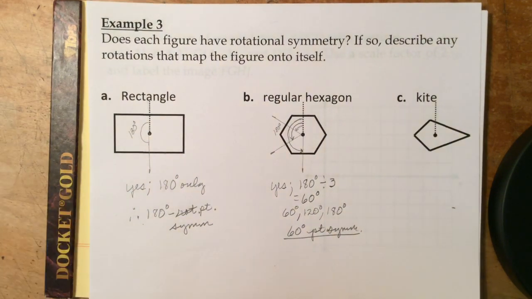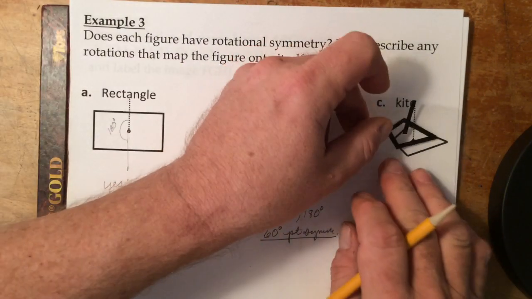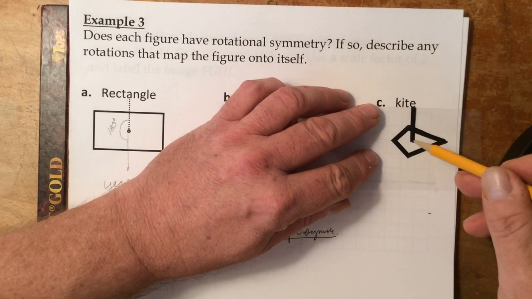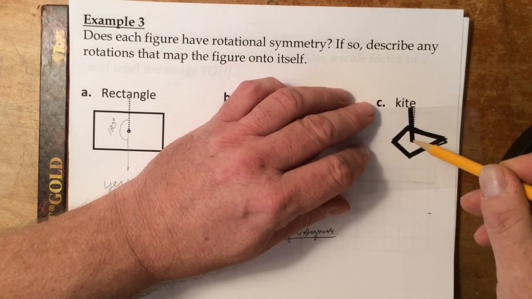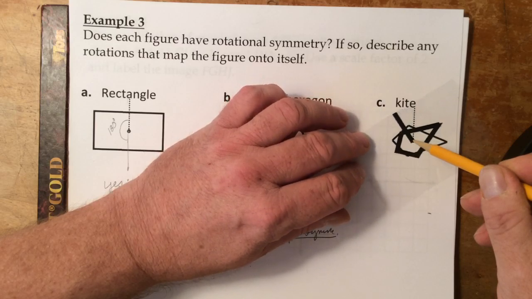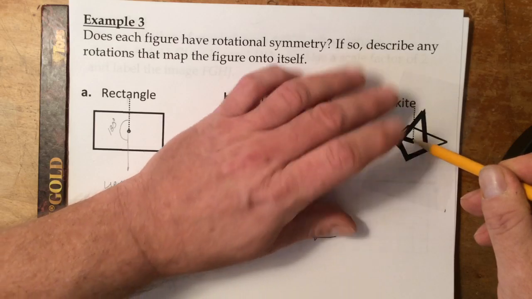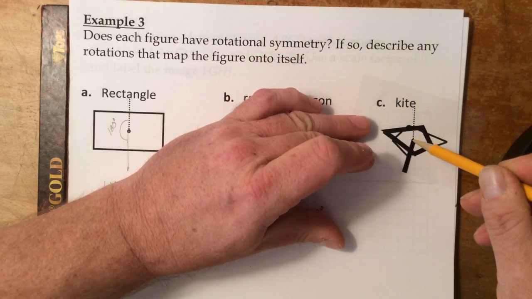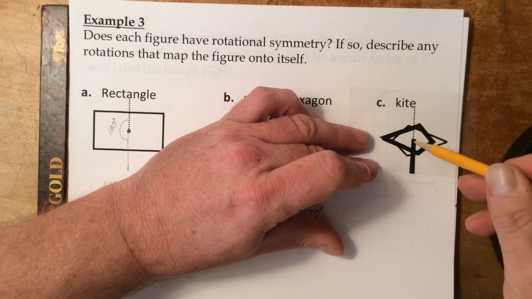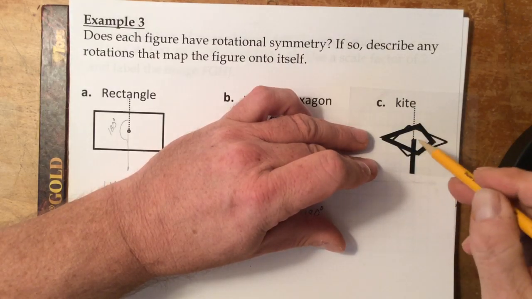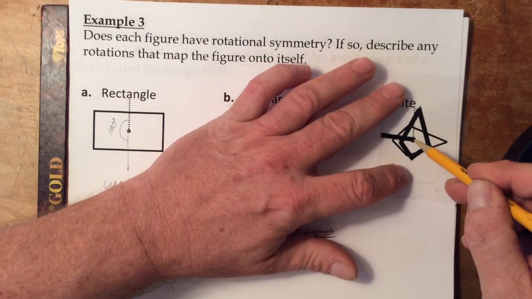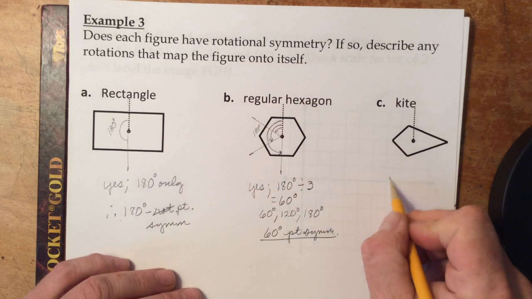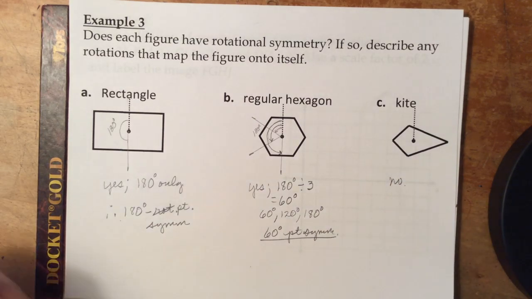And our final one is a kite. We've got a tracing of it. And doing the same thing, putting my pencil at the point in the center, I start moving my figure counterclockwise until it traces itself, or until 180 degrees is reached. Now we've reached 180 degrees, and it never has traced itself. So this figure does not have rotational symmetry. So no, there is no point symmetry.